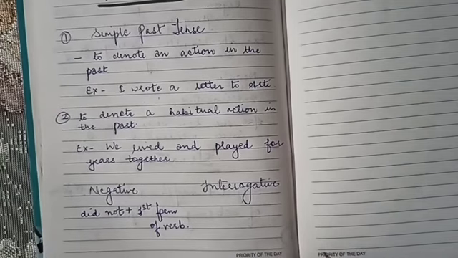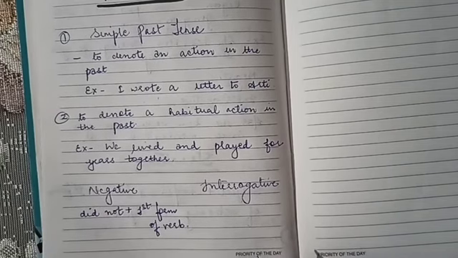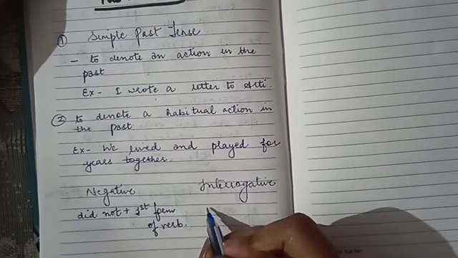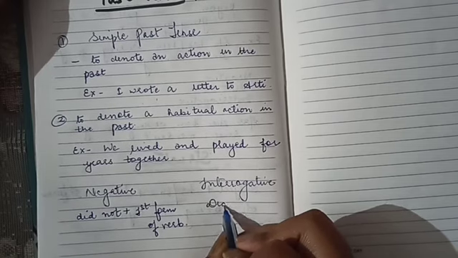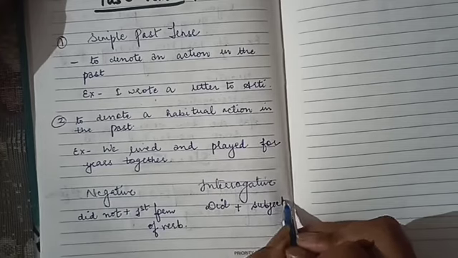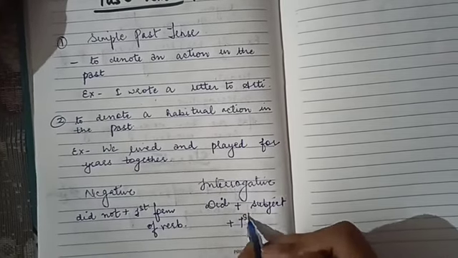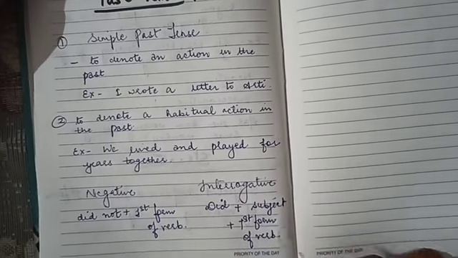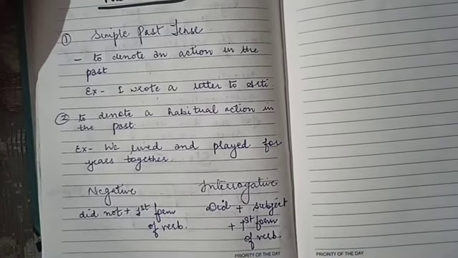An interrogative in the past tense will form before the subject. What will come? Did plus subject plus first form of verb. Writing the same example, changing the same sentence into the example.